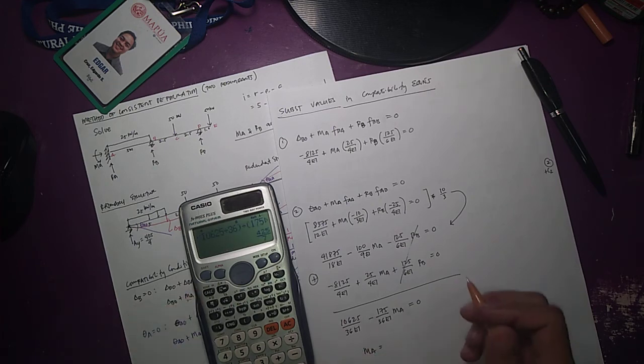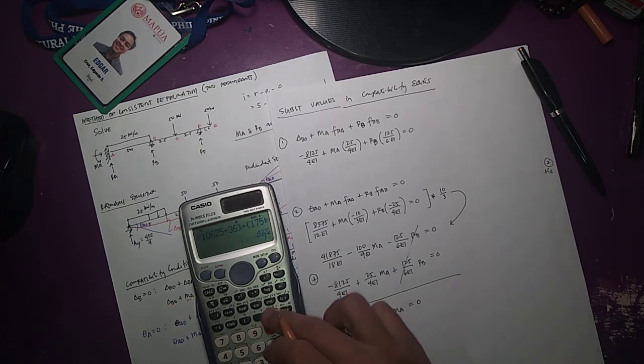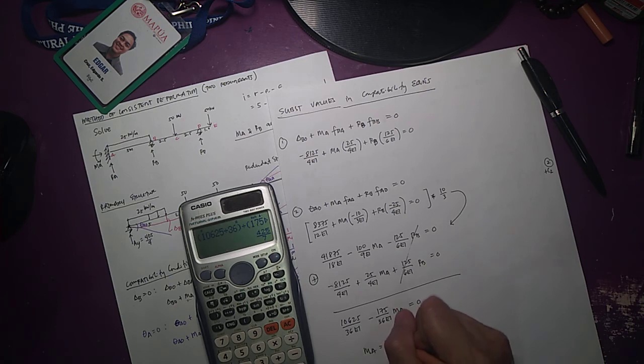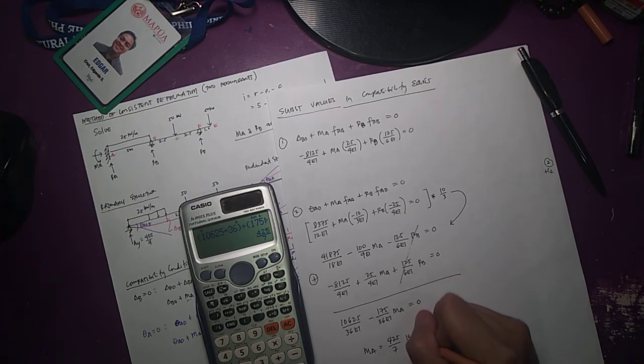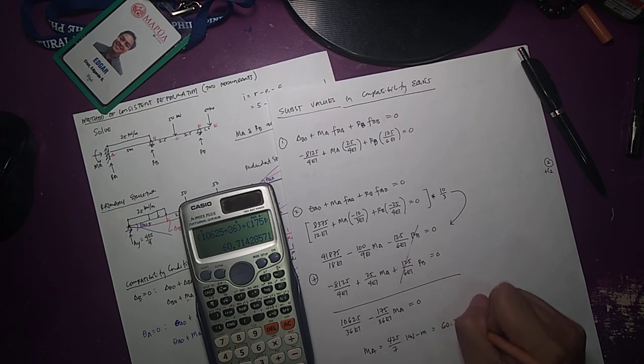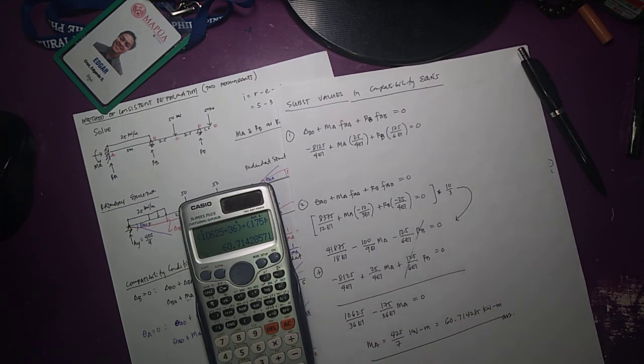So that would be our MA, 425 over 7, in kilonewton meters, or 60.714285 kilonewton meters. So that's the reaction moment at A.